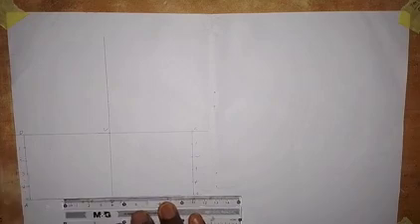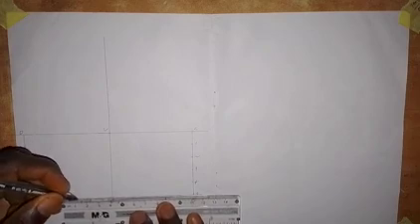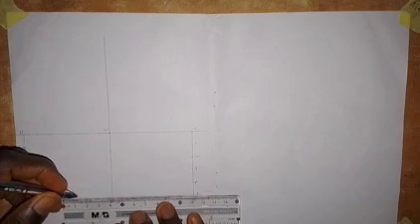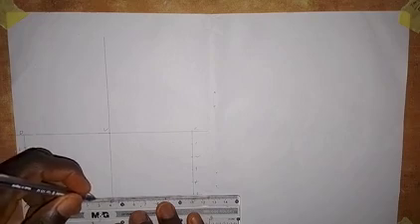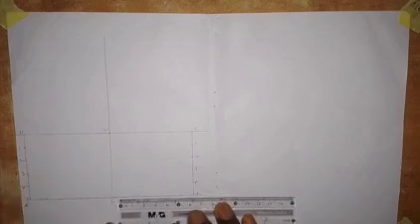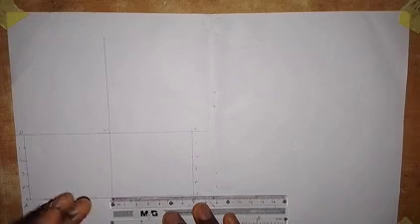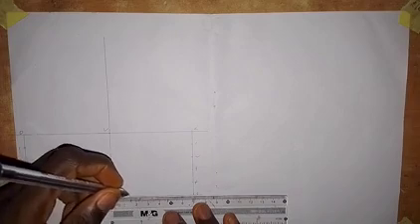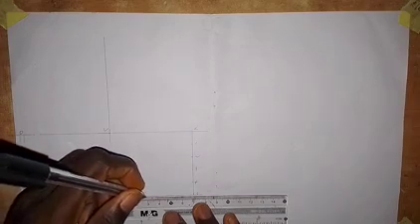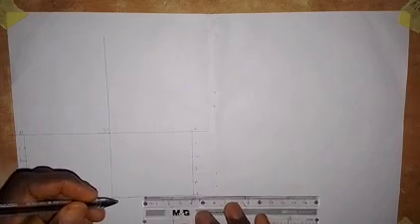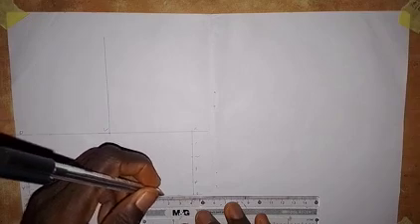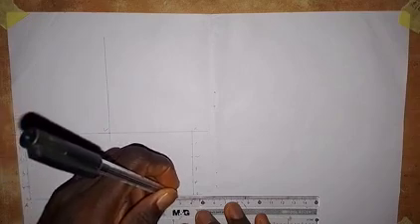So I will set my ruler like this, and then take 14 millimeters. This is 14, then 28 makes it another 14. Then I bring it here, take another 14, and 28 makes it another 14.